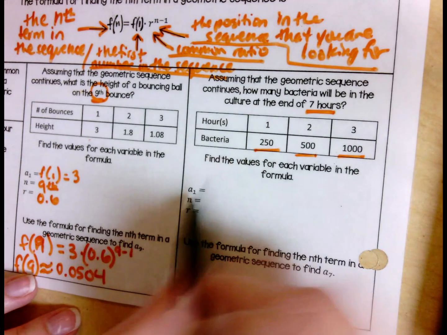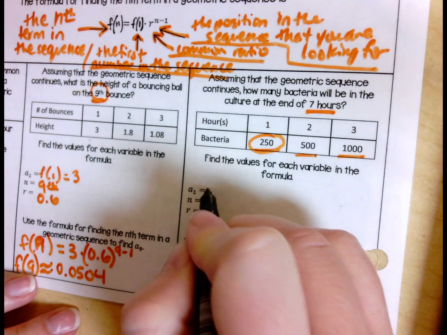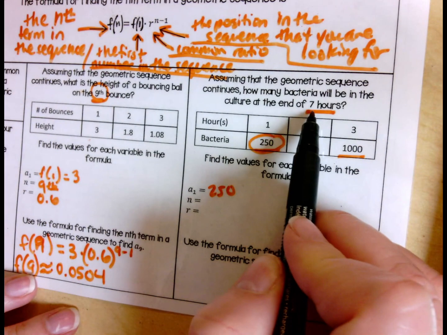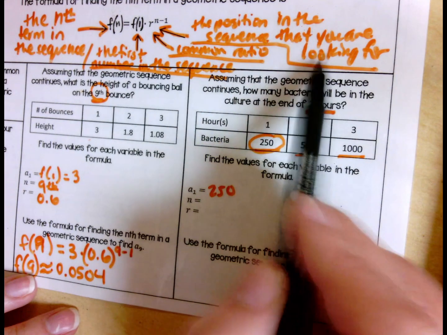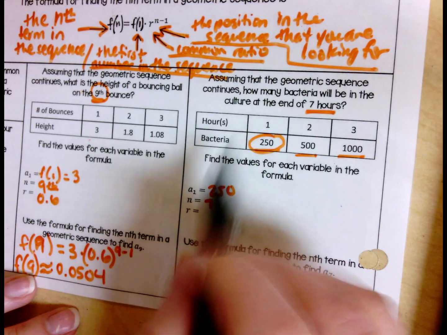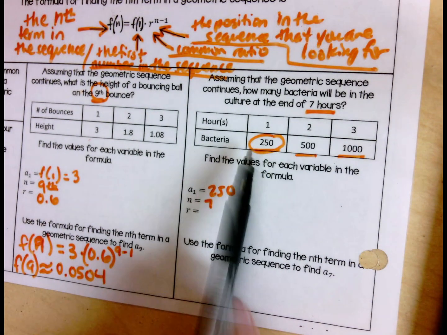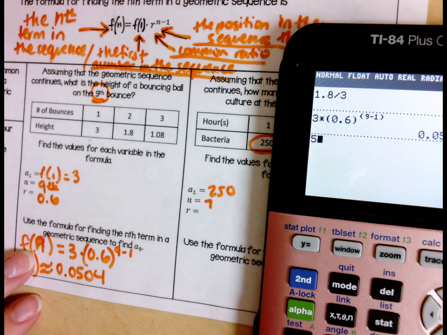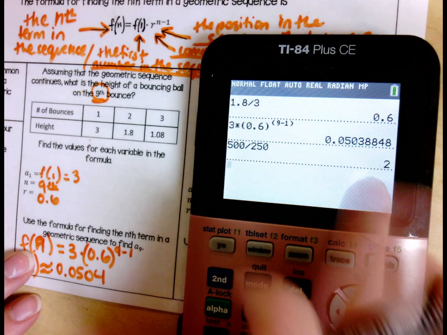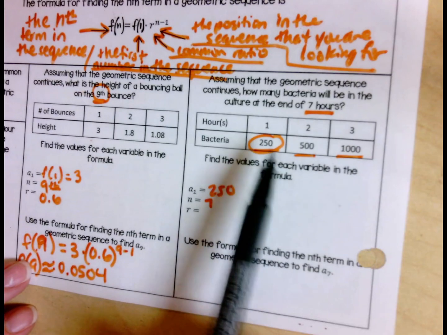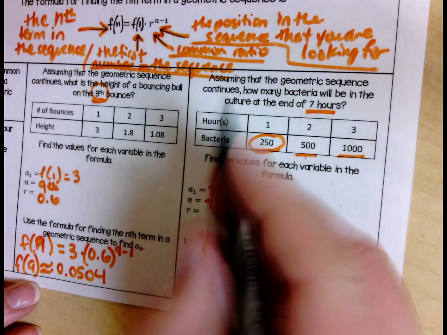So the first term here is this number right here. It's the first number. N is what we're looking for. Remember, it's the position that we're looking for. So in this case, it's 7. And the ratio is found by dividing the second number by the first number. So I'm going to do 500 divided by 250, and I find that the ratio is 2, which makes sense because I'm multiplying each of these by 2. That's doubling, and that's doubling, and that's doubling.